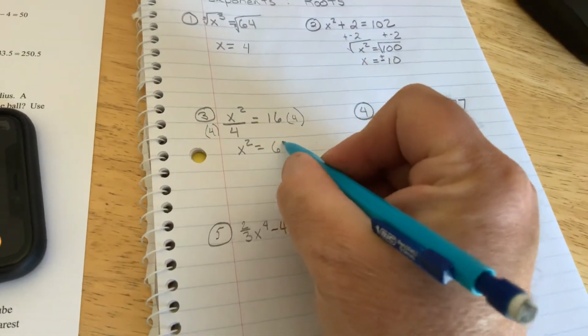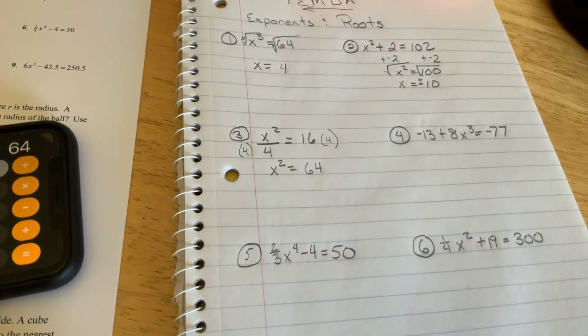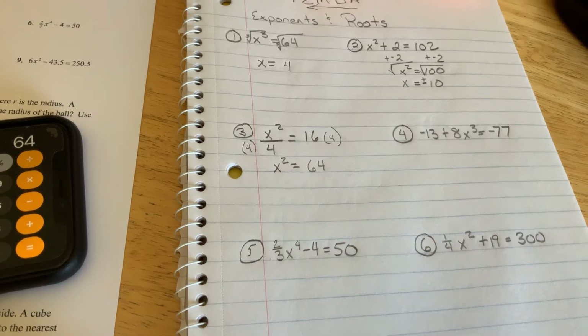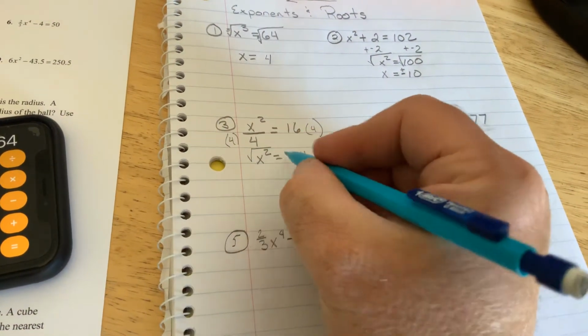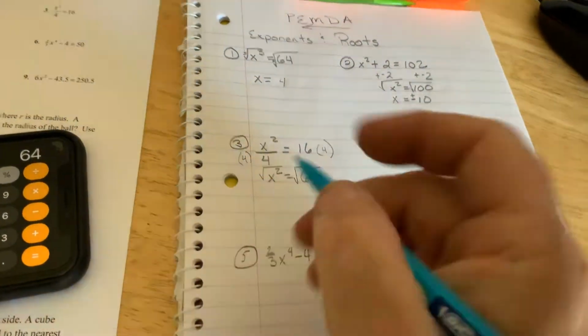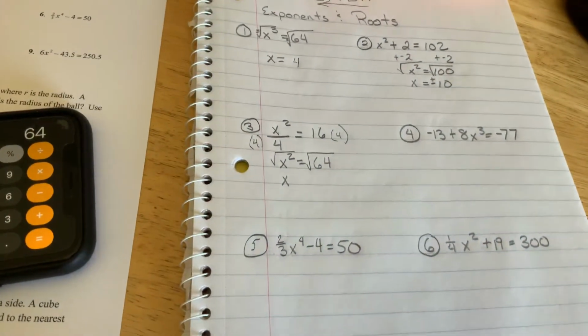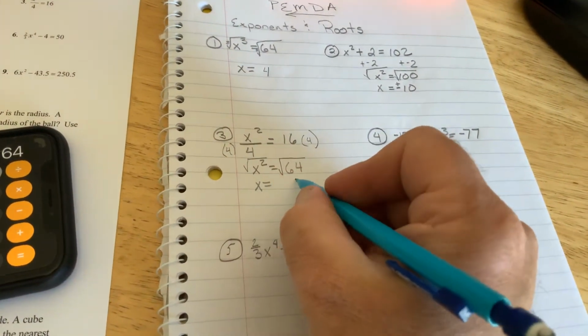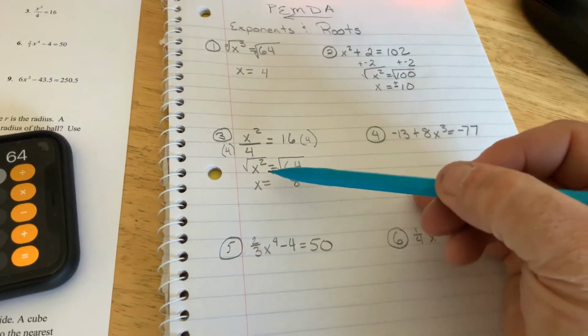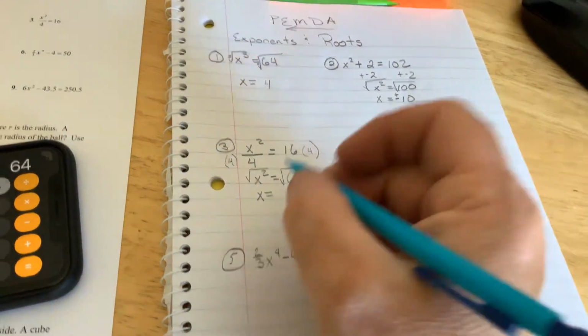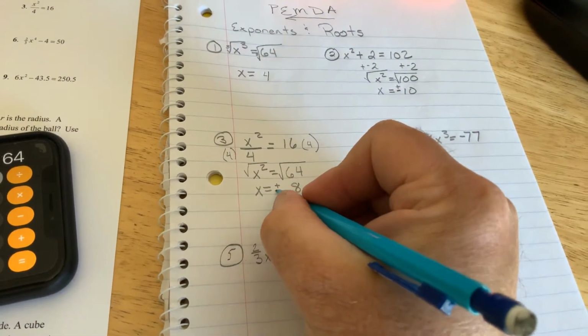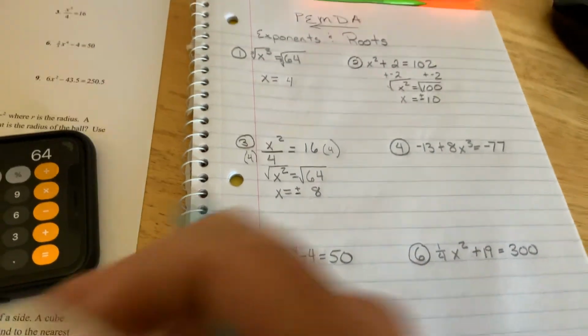To get x by itself, I have to square root both sides. What times what gives me 64? That would be 8. But again, because the exponent is even, this is positive or negative 8.